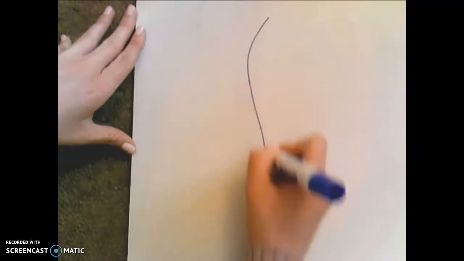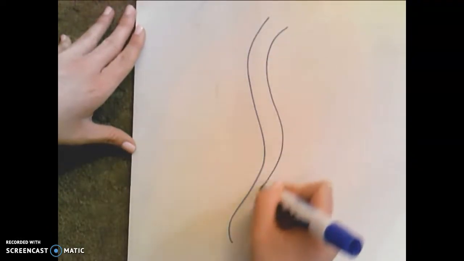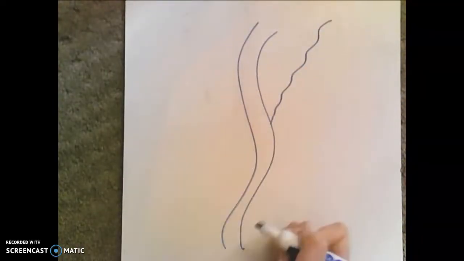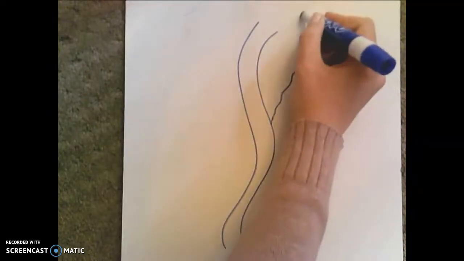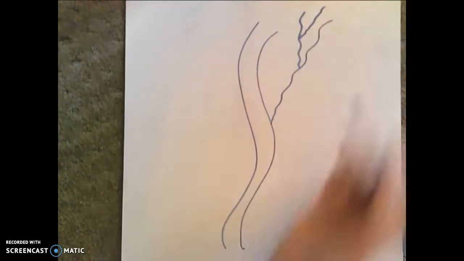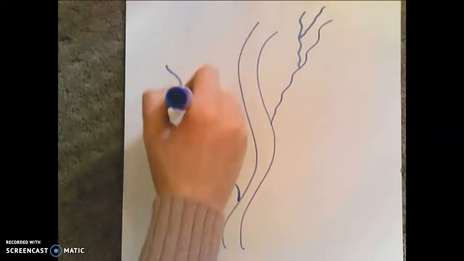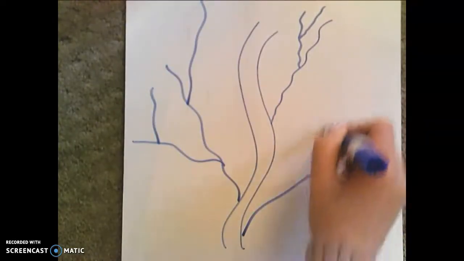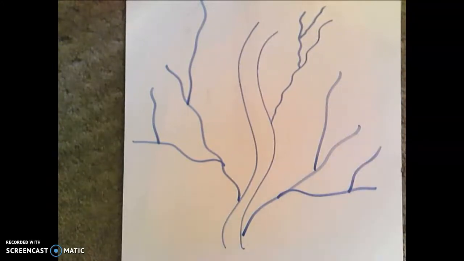And the one last thing I want to talk to you about are these things called tributaries. So if this is my main stream, there are other smaller streams that empty into the main stream. And there are other streams that empty into that stream, and there are other streams that empty into that stream, and there's a whole system of streams that kind of looks like this. I think it looks like veins or something.